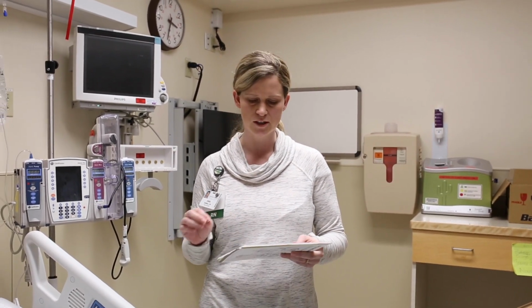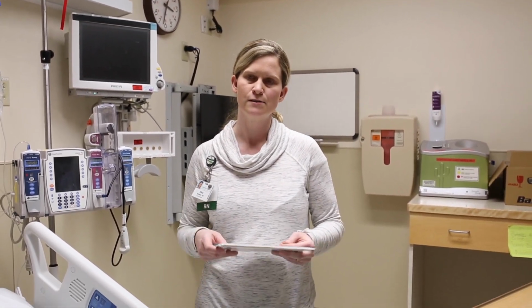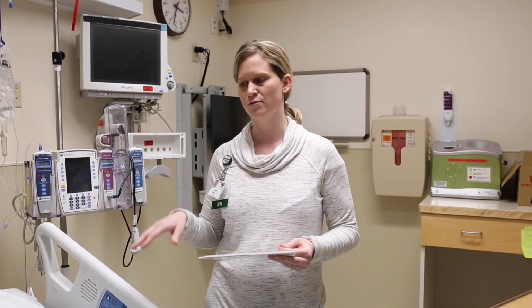One thing I want to mention though about this scoring is that you should always score it. You should never use the UN, untestable, unless it actually applies. So just because they're not awake doesn't mean you don't give them a score. So again, they do still get a score even if they're in this condition.